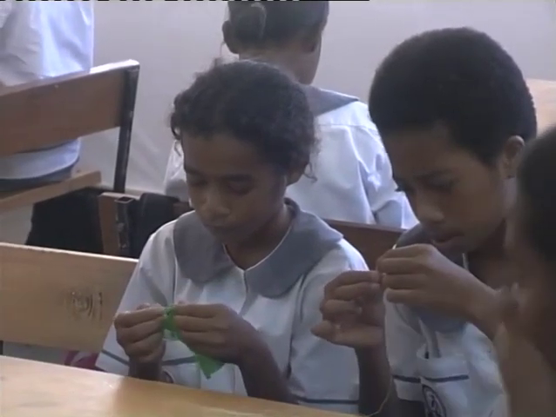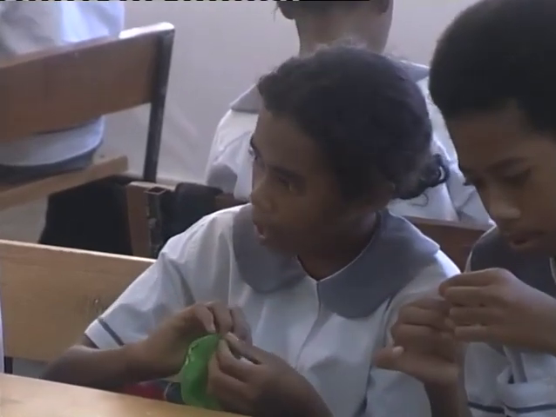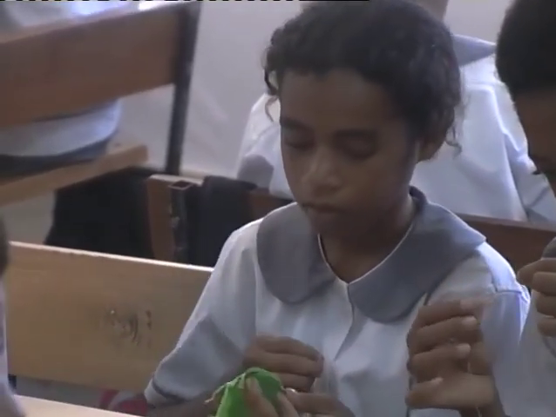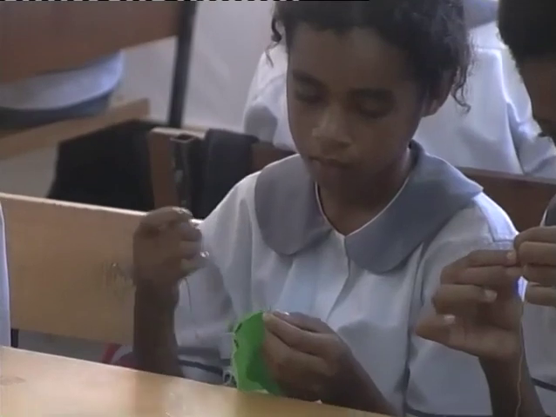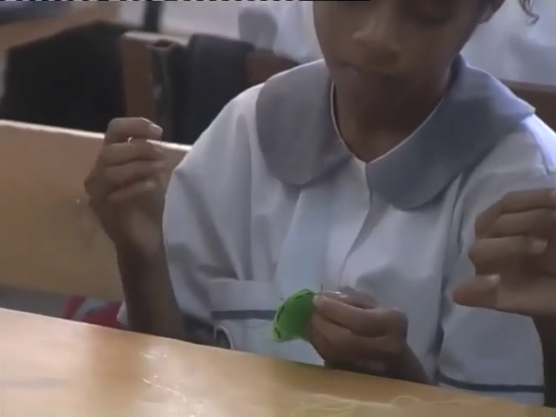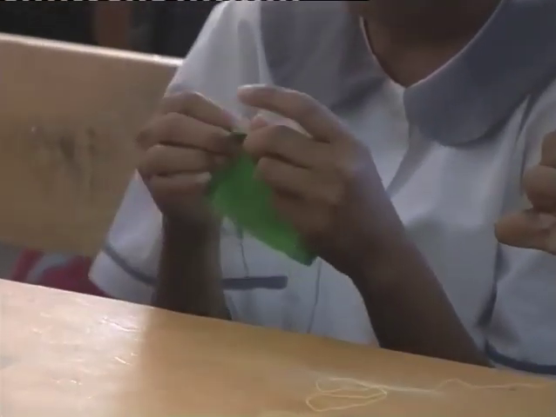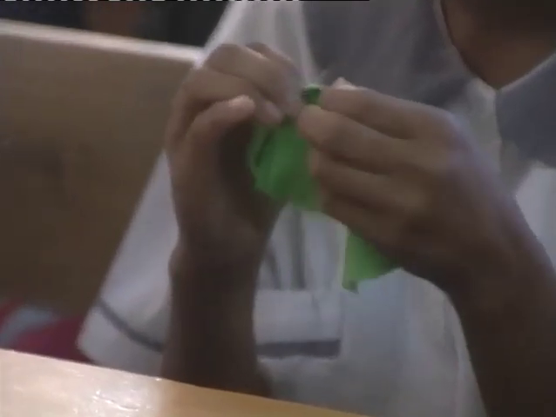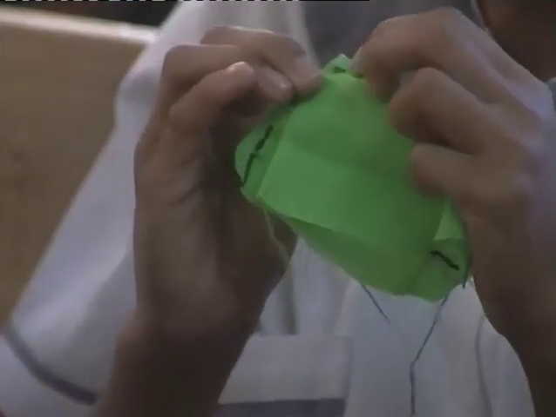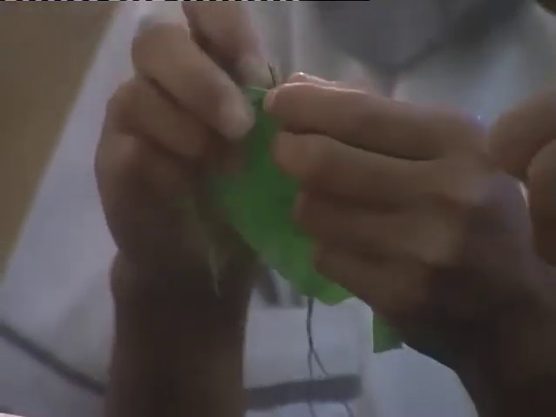Oh, that's nice. You're trying to get the stitches out again to sew a new one.